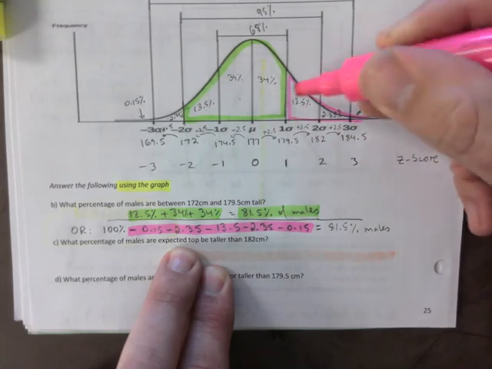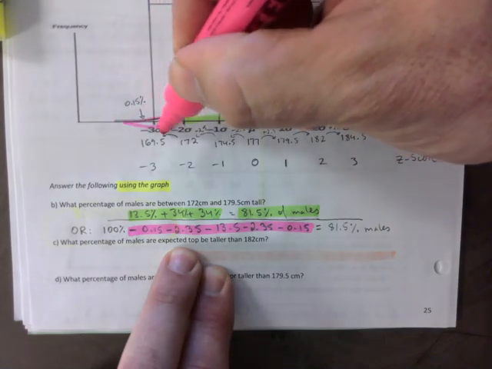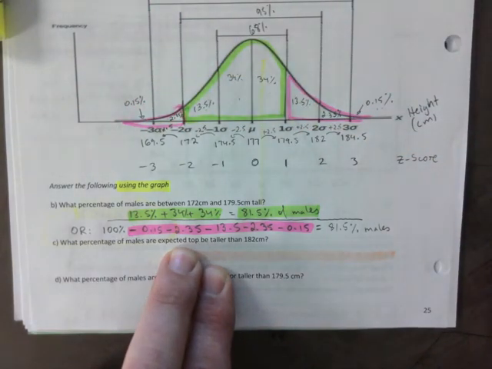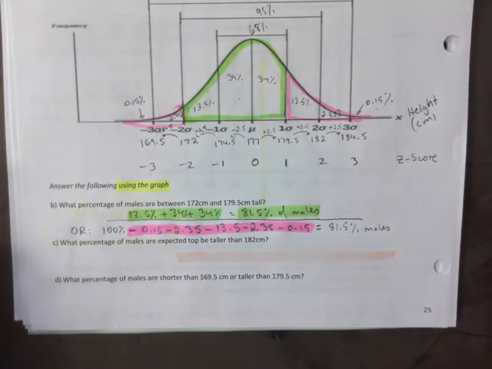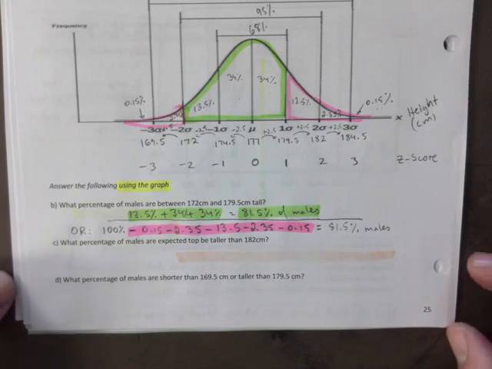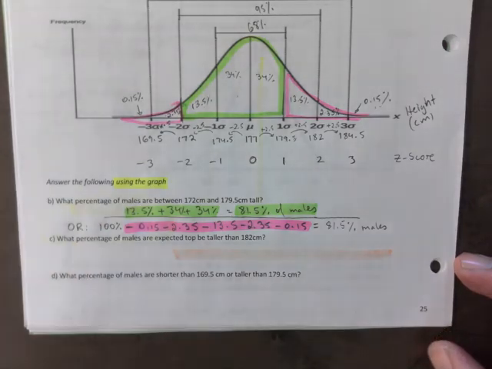I subtracted this tail, and I also subtracted that tail from it. Okay, so that's how I came up with the 81.5%. I don't need you to do both methods every single time. Whatever works for you, okay?